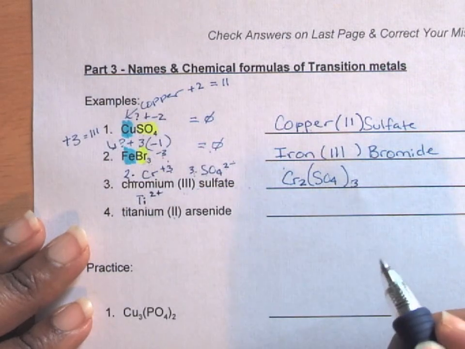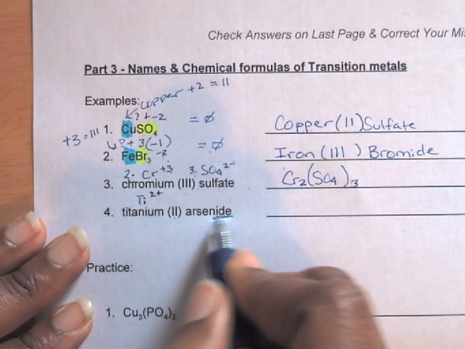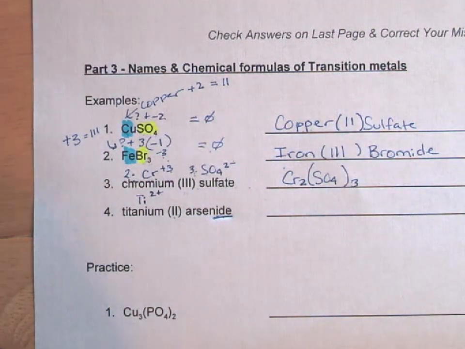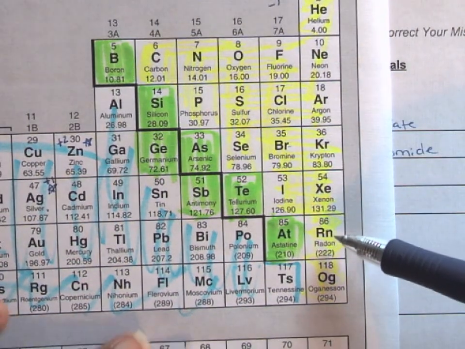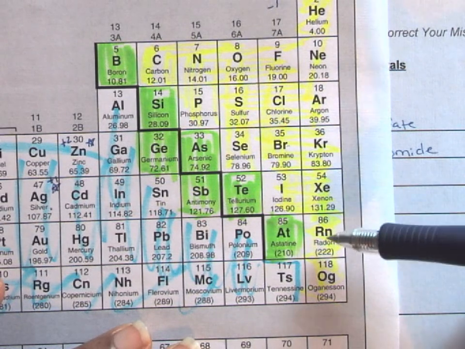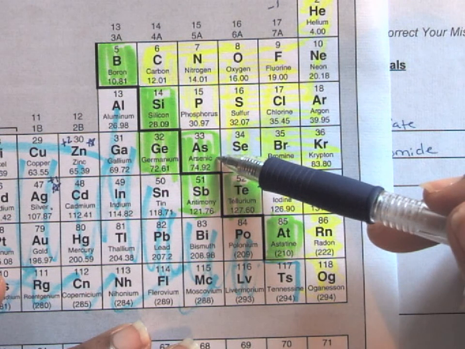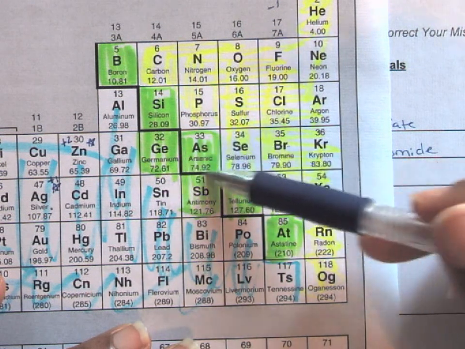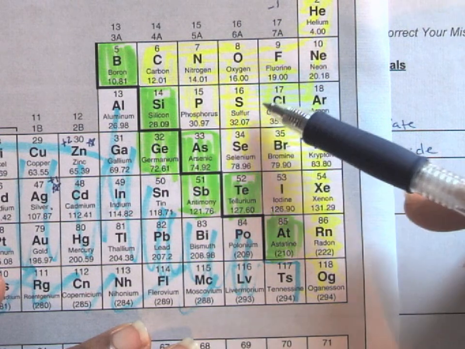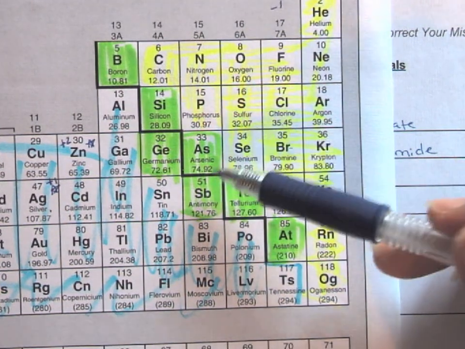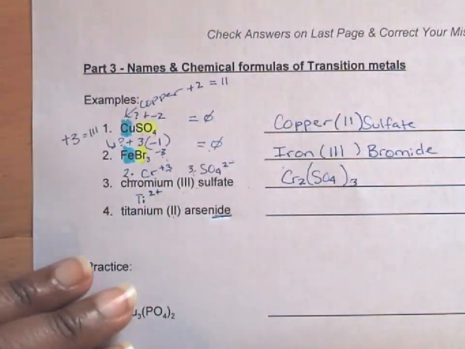And then for arsenide, it ends in -ide, so what does that tell you? Where do you go to find that? Do you go to the periodic table or the polyatomics? Well, if it's an -ide ending, that means you're going to look here. So let's see if we can find arsenide. Here it is. And it's actually a metalloid. Arsenic is a metalloid. But remember, metalloids react chemically like nonmetals. They look like metals, but they react like nonmetals. So we've got our metalloid here, arsenic, which becomes arsenide when it's an anion.